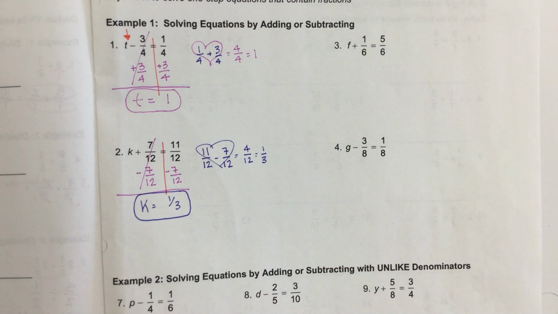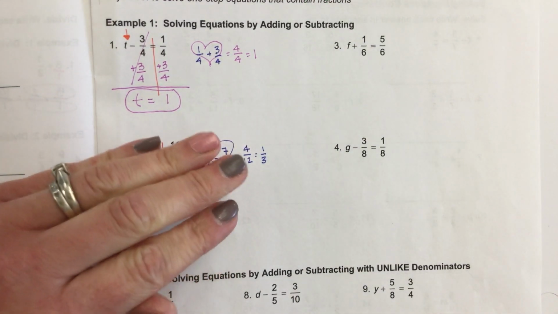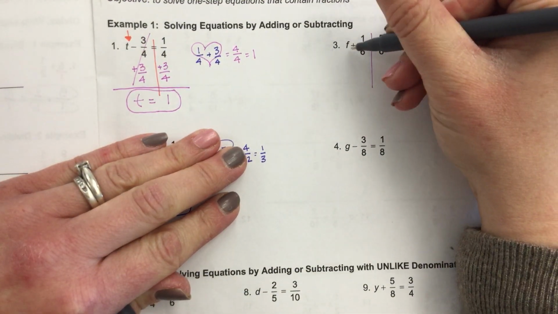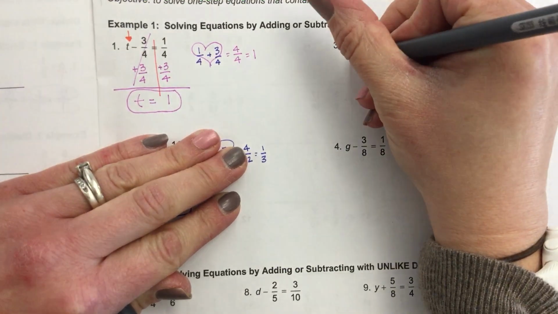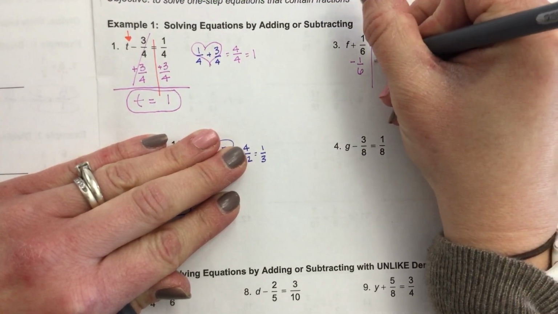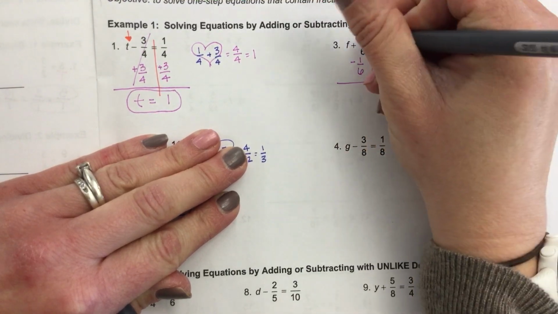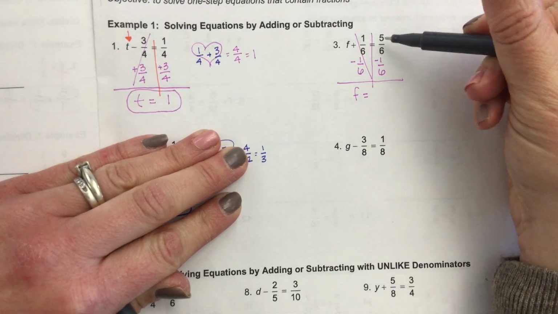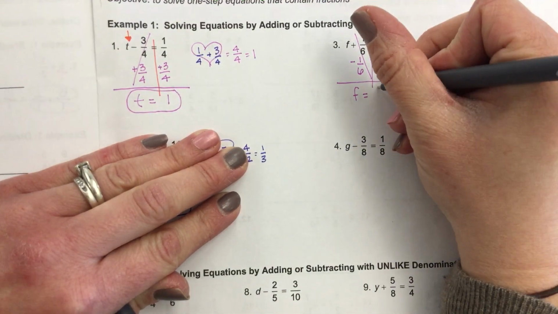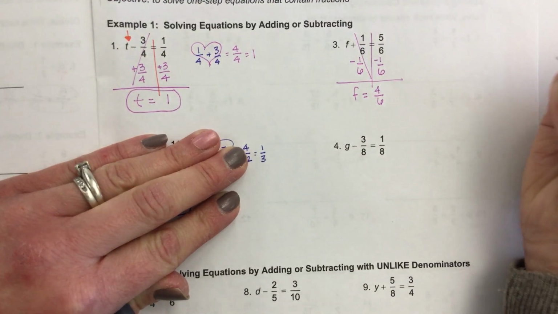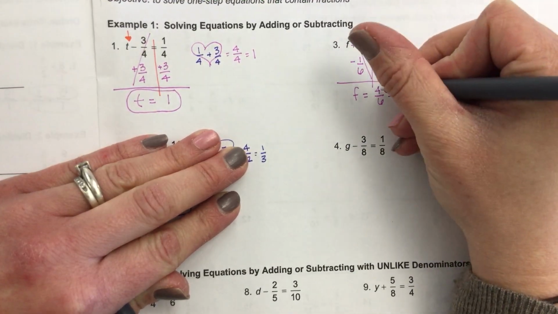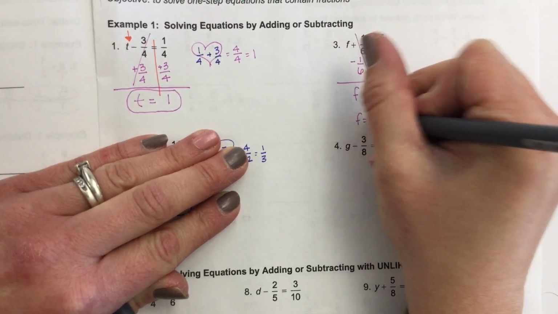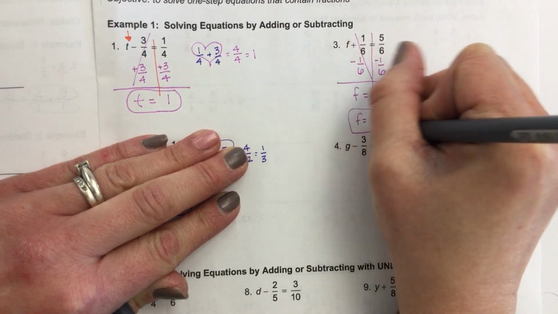Okay, so over here, again, we draw our line, locate your variable. 1/6 is being added to f, so to undo addition, you are going to subtract. Now the ones with like denominators are a little bit easier. So 5/6 minus 1/6 is going to give you 4/6, but then that has to be reduced. Divided by 2, you get 2. Divided by 2, you get 3. So f equals 2/3.